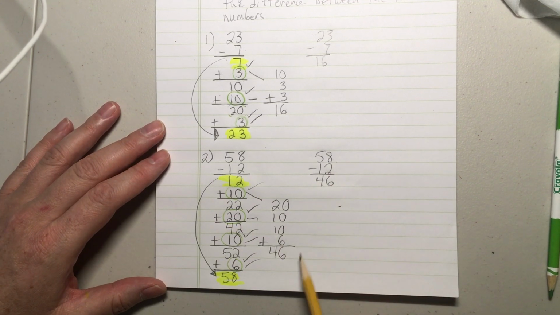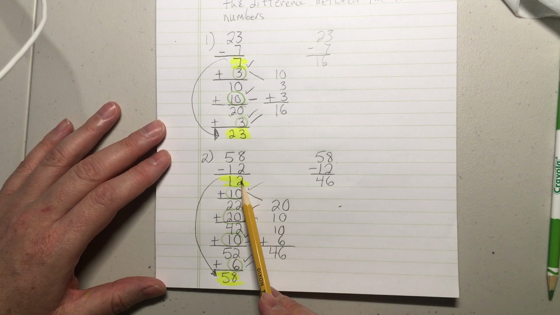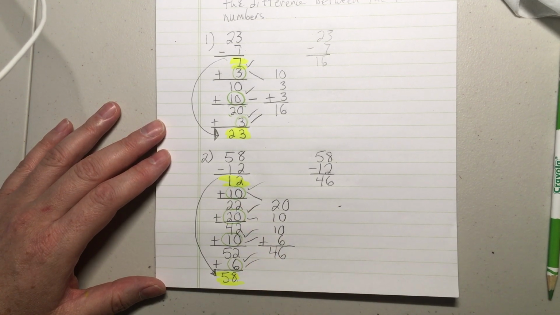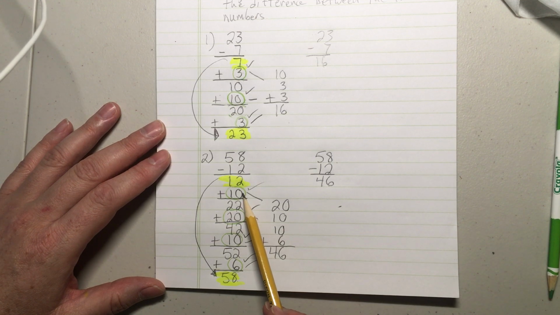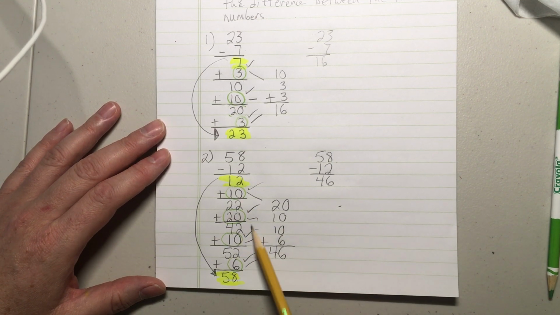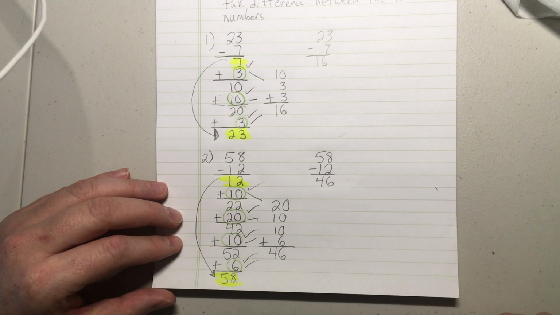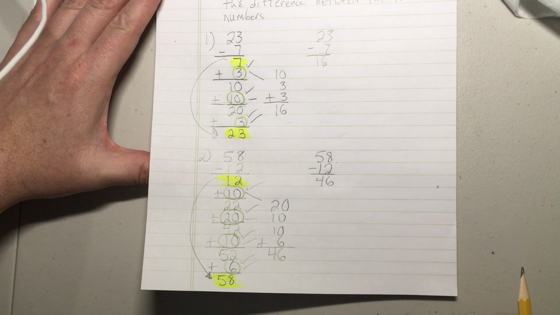Okay, 58 minus 12 is 46. I started at the minimum. I got to the maximum. I added these numbers. And it shows the flexibility with the numbers that you can add to it. I mean, I could have just added 40 at first and then added 6. Or I could have just added 46 to 12 to get to 58. That's another thing that I like about this strategy, it does create flexibility with numbers. Okay, let's look at some more examples.